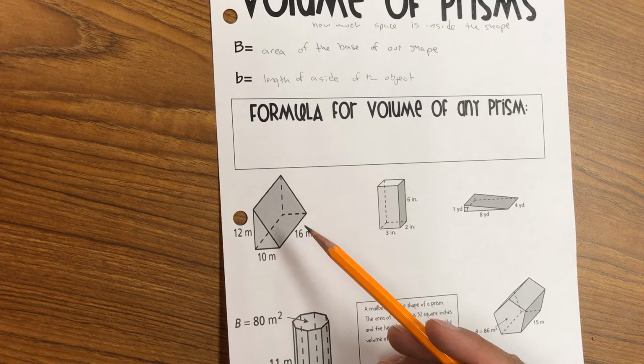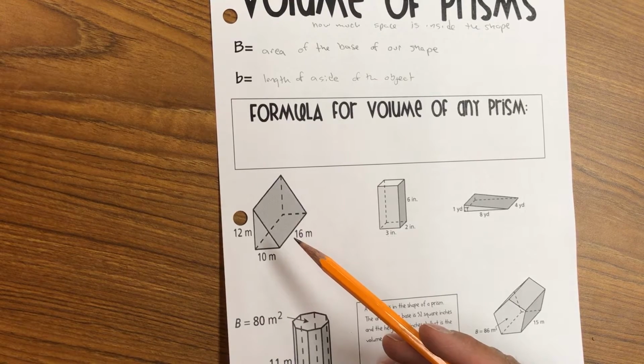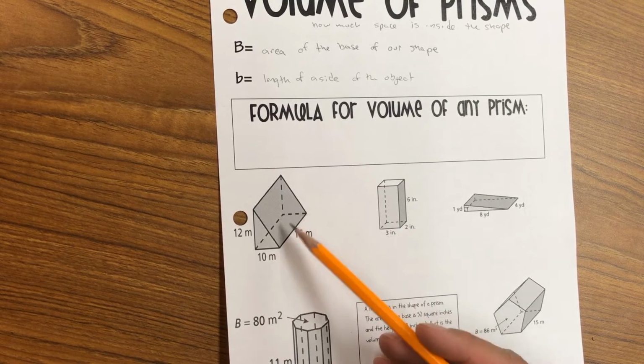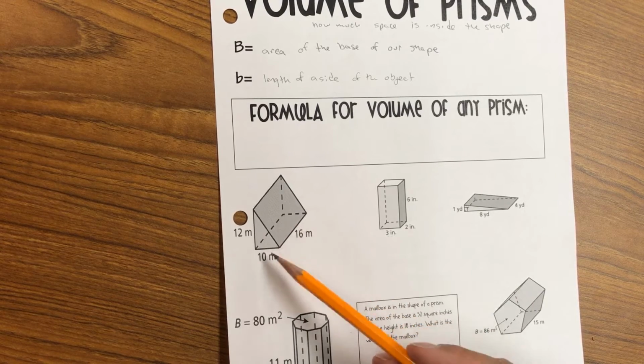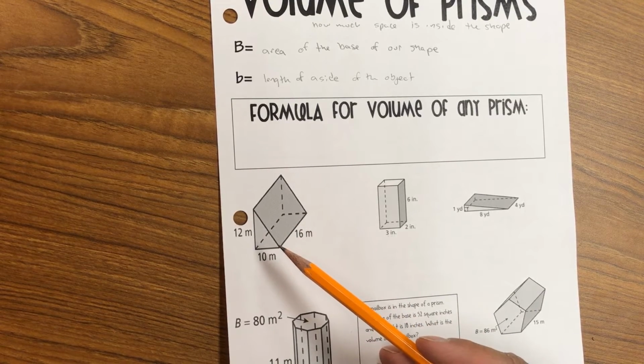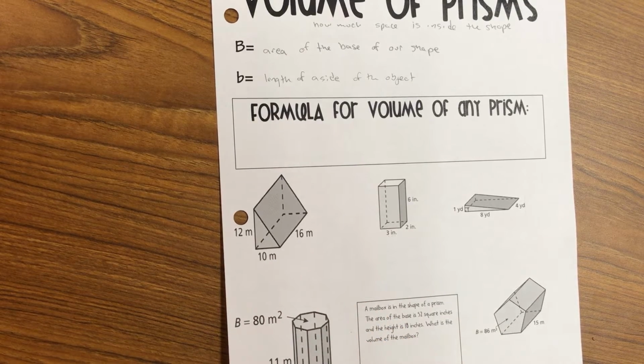So one of the ways that I've tried to remind you how to tell what the base is, if you were looking at the shape and you thought that the base was this rectangle, for the base to be a rectangle, my shape has to look like a package of graham crackers. If my base is a rectangle, then my shape looks like a package of graham crackers or saltines or a cardboard box.